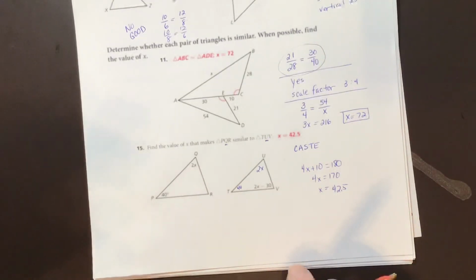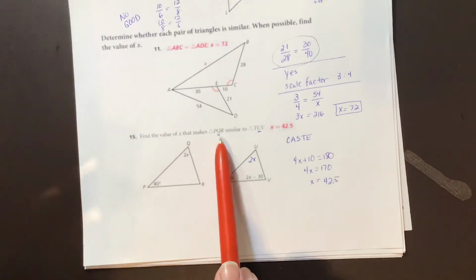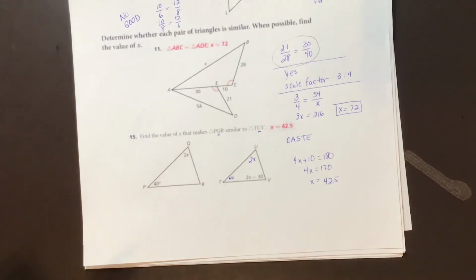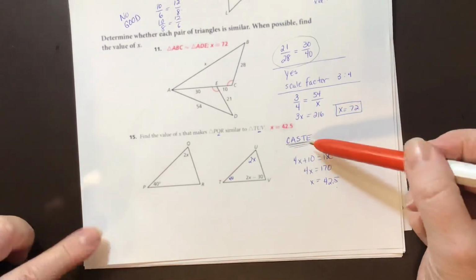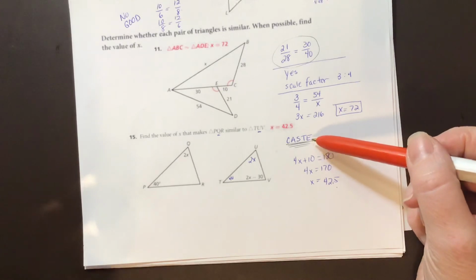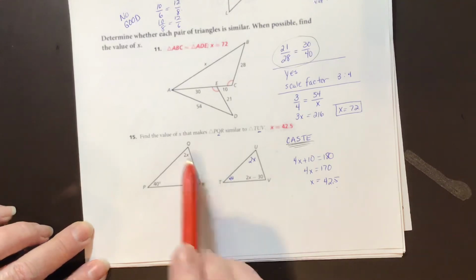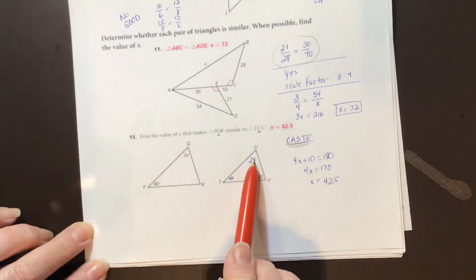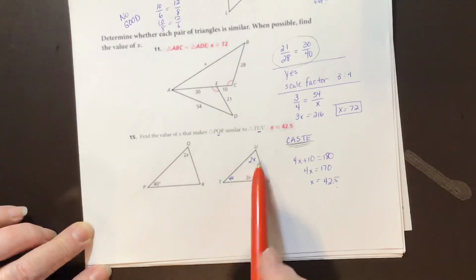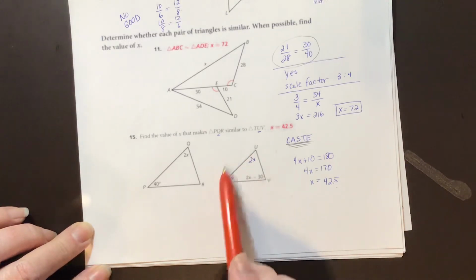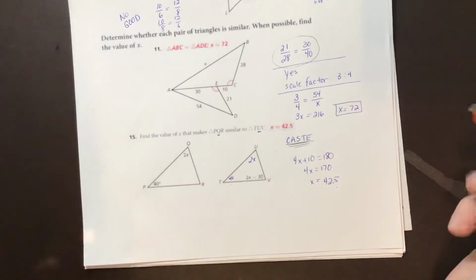Number 15 I thought was an interesting question because it says find the value of x that makes triangle PQR similar to TUV. Well, because I know we talk a lot about proportional, we have to remember that corresponding angles of similar triangles are equal. So if this angle is 40, angle T is 40. If angle Q is 2x, angle U is 2x. Angle R and angle V are going to be equal. So since the sum of the interior angles is equal to 180, I did that and got x equals 42.5.